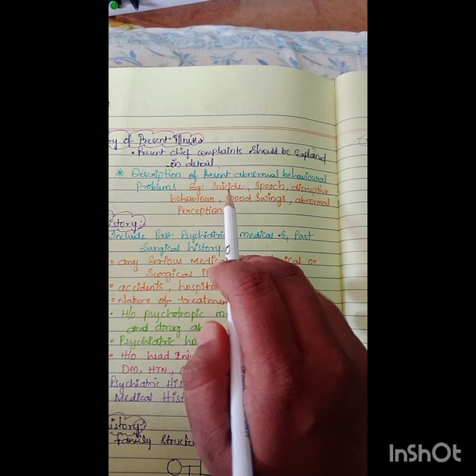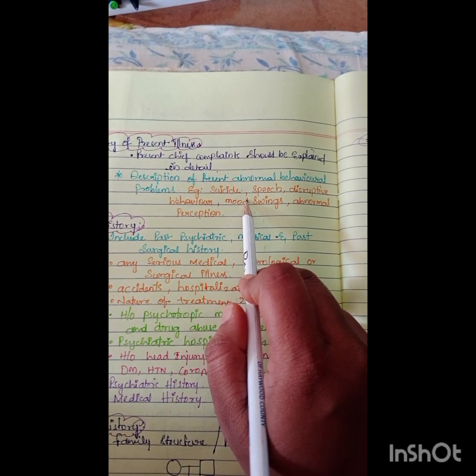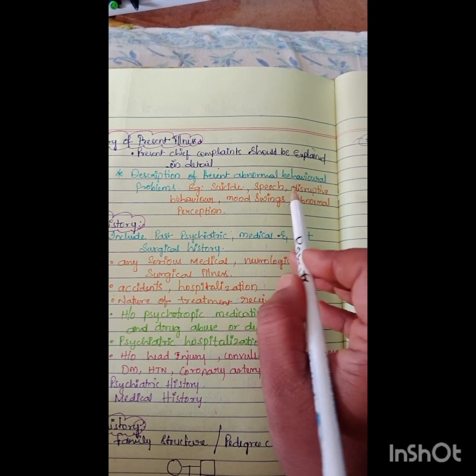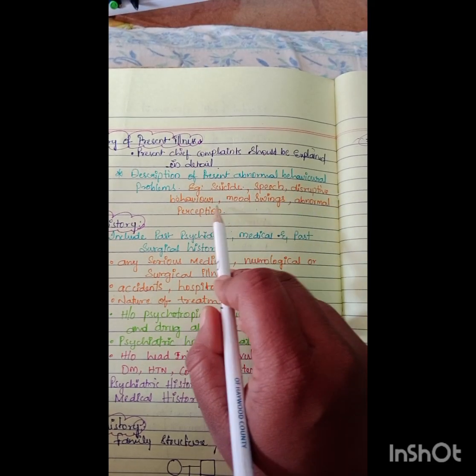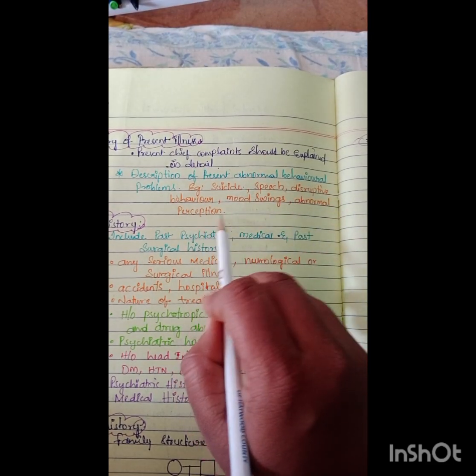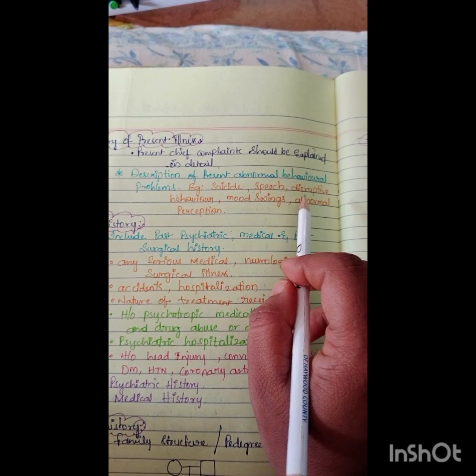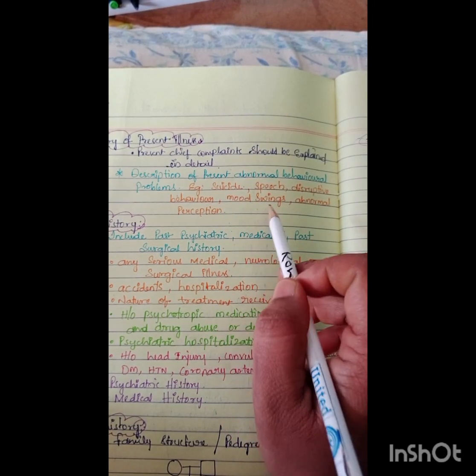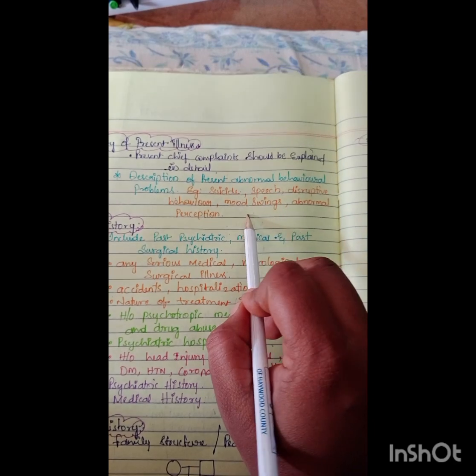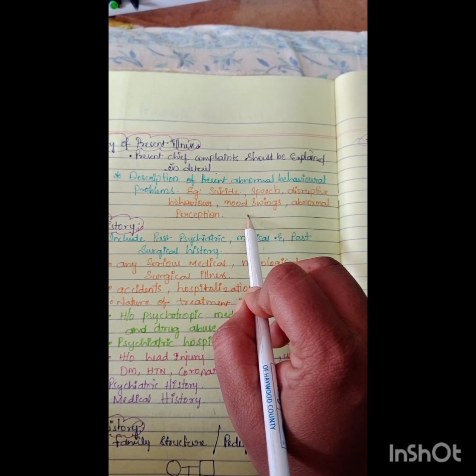For example, suicidal attempts, suicidal thoughts, speech, destructive behavior, mood swings, abnormal perception, like this. So these are the examples of behavior, how the patient is feeling. So this we need to mention in the present illness.